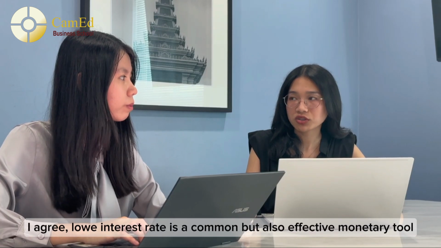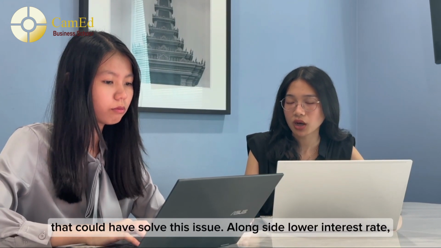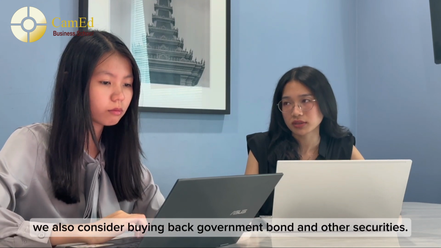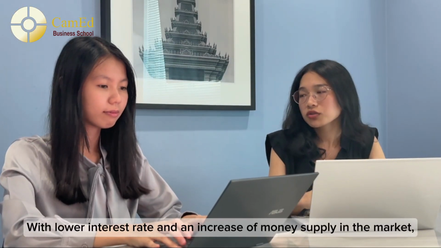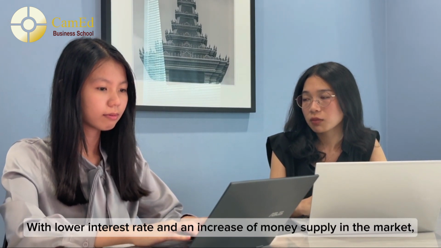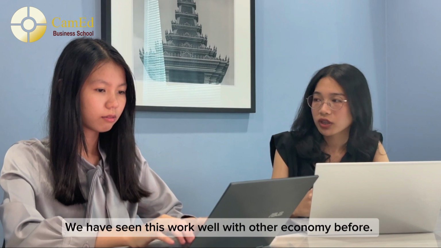I agree, lower interest rate is a common but also an effective monetary tool that could help solve this issue. Alongside lower interest rate, we also consider buying government bonds and other securities. With lower interest rates and an increase of money supply in the market, this is definitely going to boost our investments. We have seen this work well with other economies before.